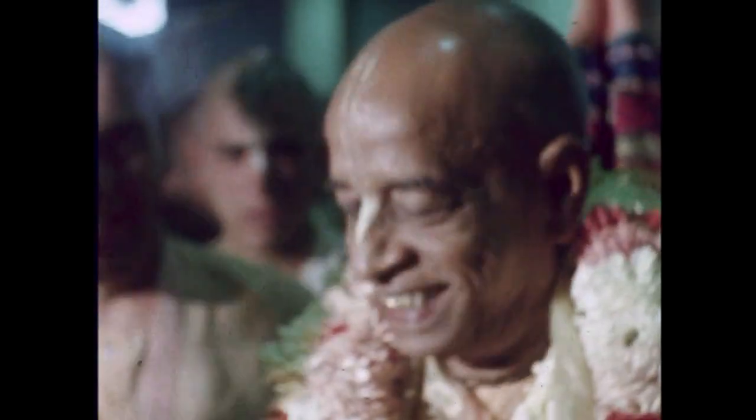Similarly, there are two kinds of living entities, nitya baddha and nitya mukta, eternally liberated and eternally conditioned. You see? So the conditioned souls will never agree to abide by God. Therefore, for them, this material world, the external energy: all right, you do whatever you like. But still, there is canvassing work. God sends His Son to canvass: this is not your right engagement. Please come back home, back to God.